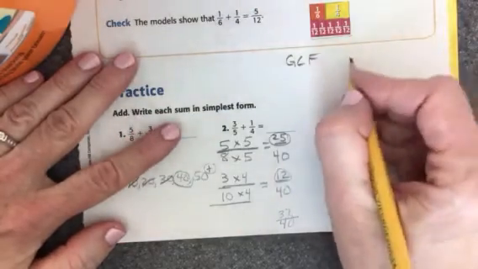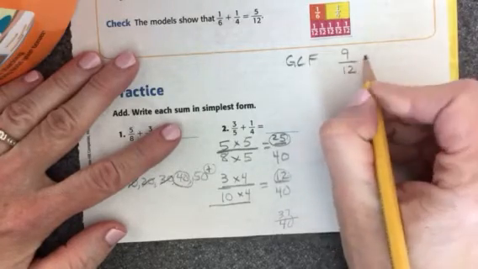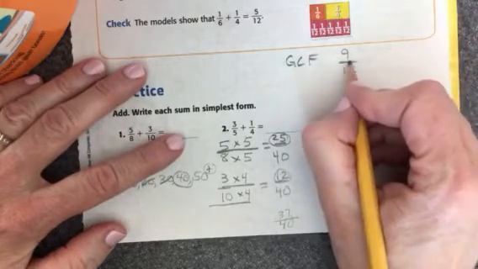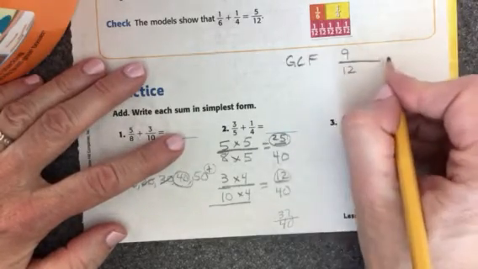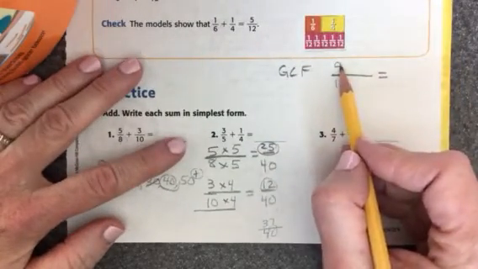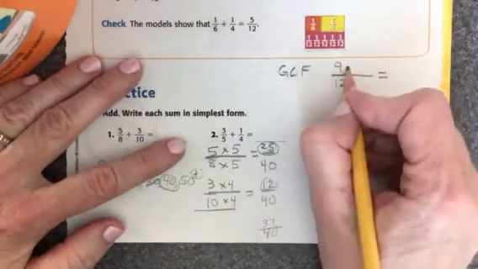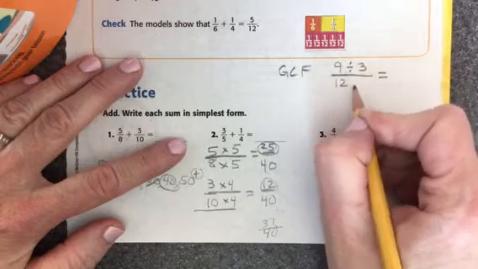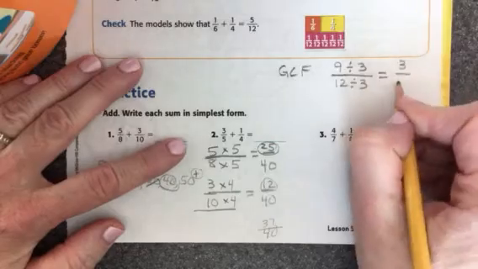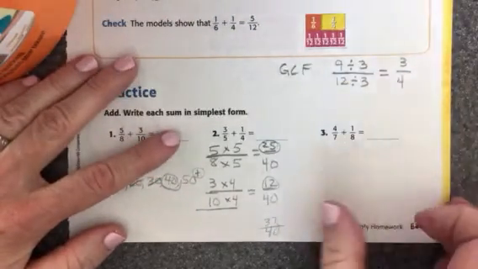Once you add, let's say that you end up with an answer like 9/12. If you got 9/12, then you would need to simplify. So I'd extend my fraction bar, and then I'd ask myself, what number goes into both 9 and 12? What is the greatest number that does? Well, that's going to be 3. So I'll divide by 3 on the top, divide by 3 on the bottom, and I end up with 3/4, and now this fraction is simplified.